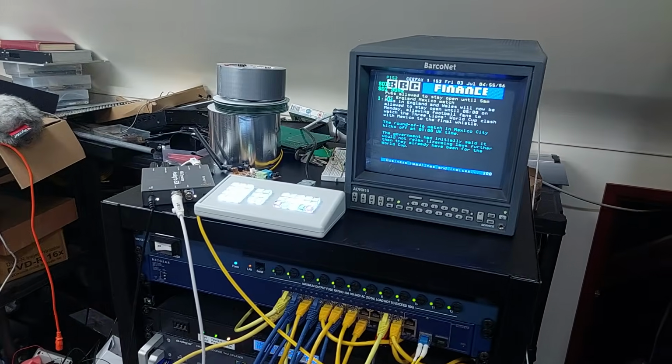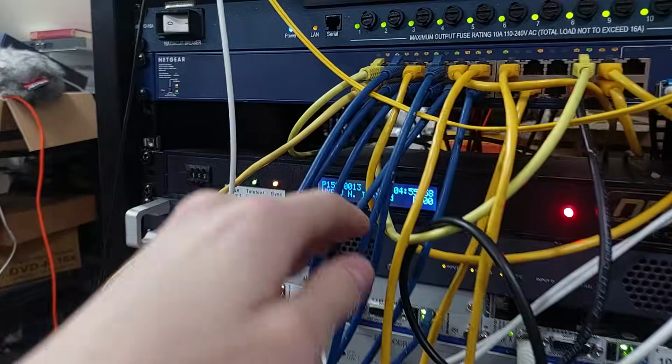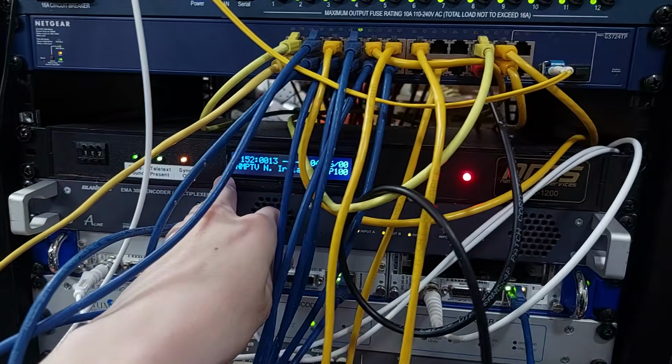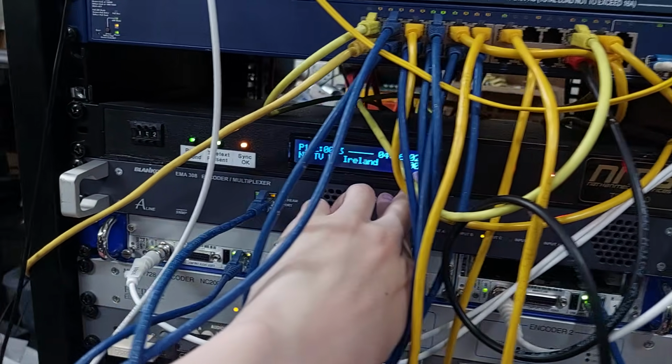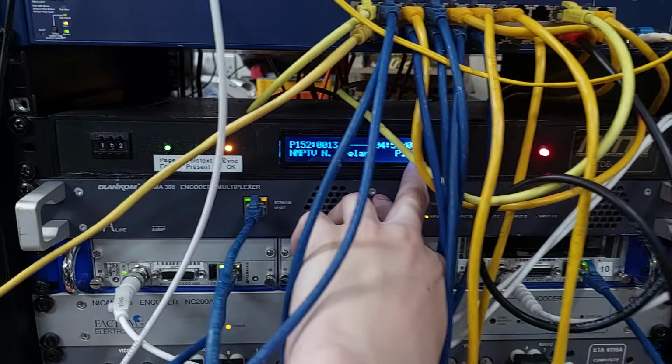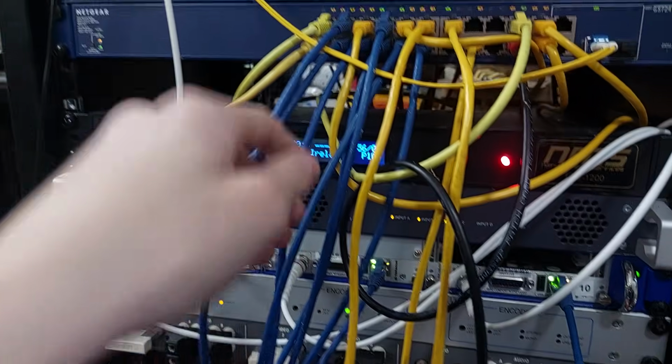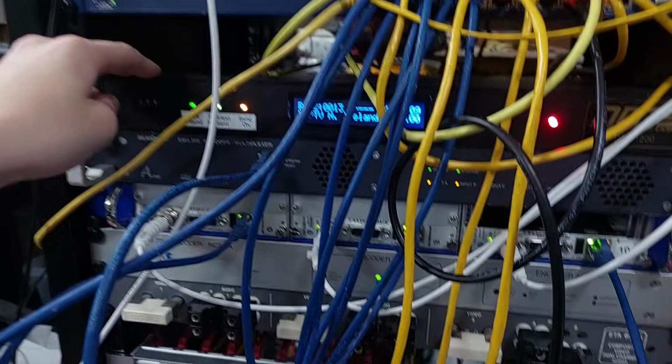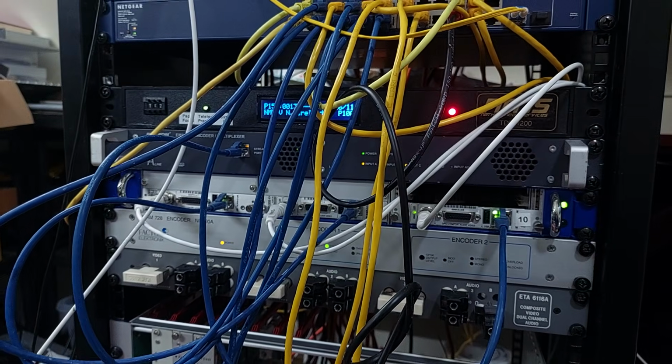So at the moment you can see we have the teletext Envision decoder, this one at the top, which you can maybe just about see past all my messy cables. This rack up here is a complete wreck at the moment, but I think you all know by now that that's just how I operate.